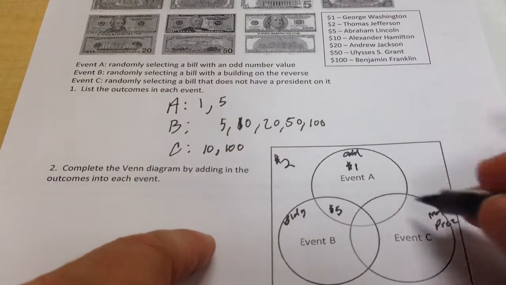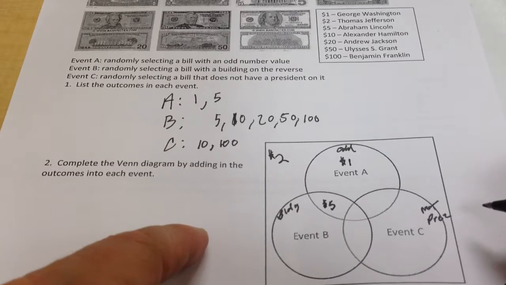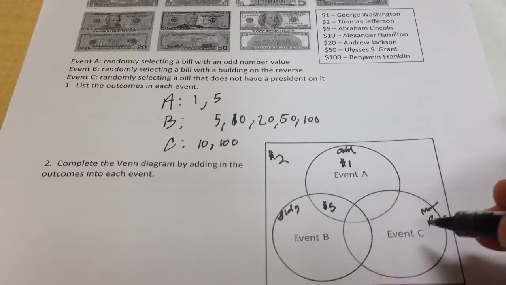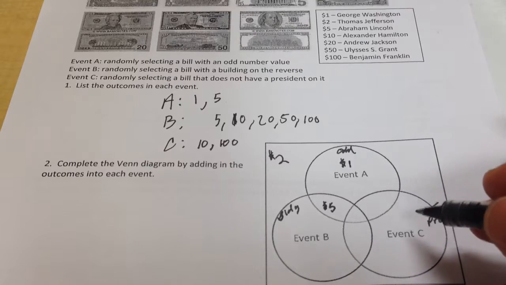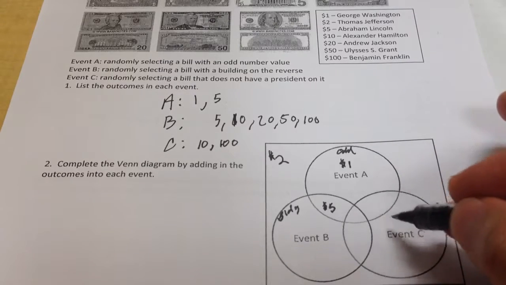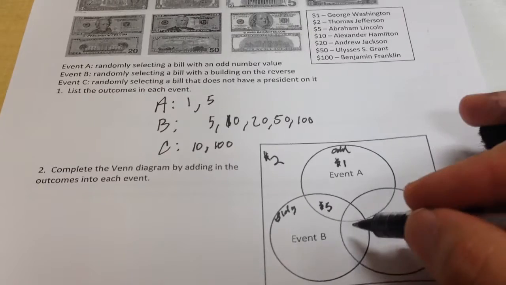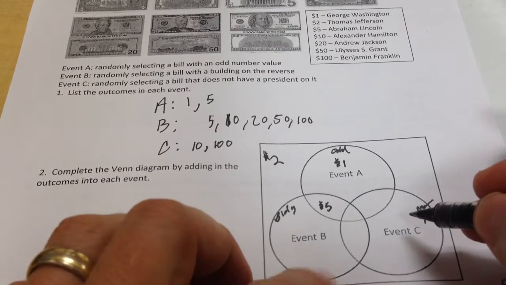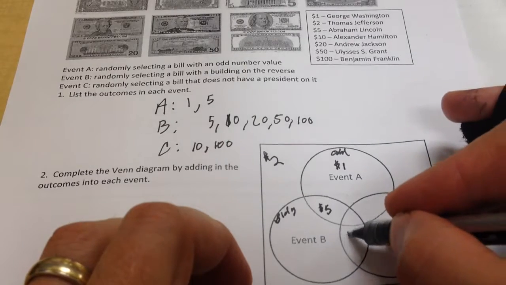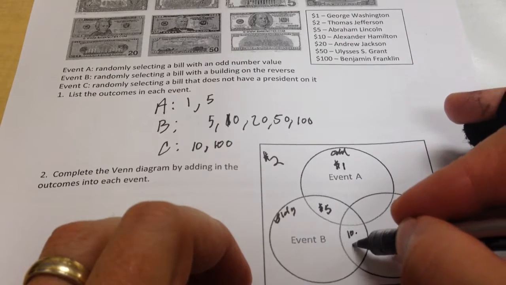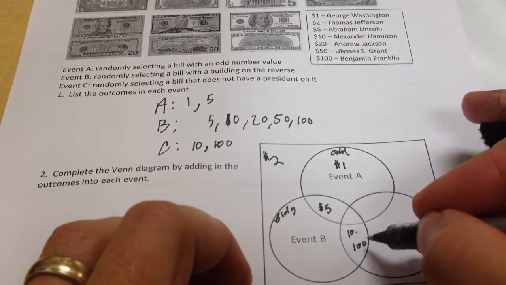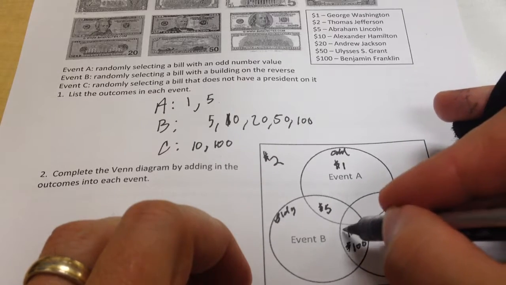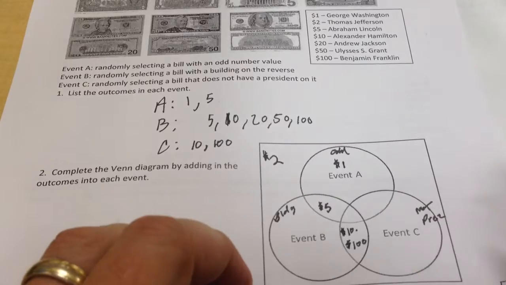Let's do event C next because I think it'll make it easier. So event C, we're looking at not presidents, both 10 and 100, and the question is, are either one of those odd, which neither one of them are, or do either one of those have a building on it? And actually, both of them have a building on it. So both the 10 and the 100 have a building on the back. Let me just double check that I'm not screwing things up. Yeah, that's right. So the 10 and the 100 both have a building on it.